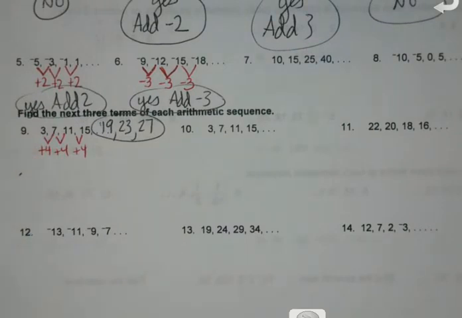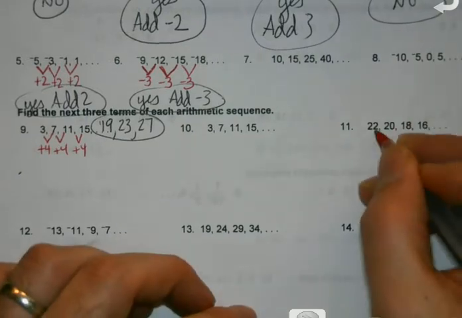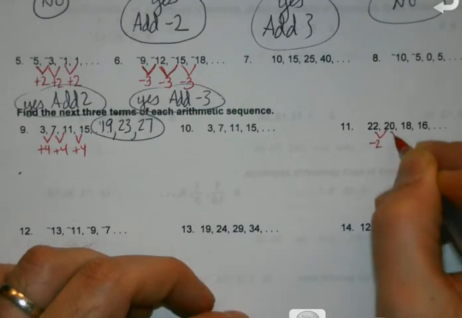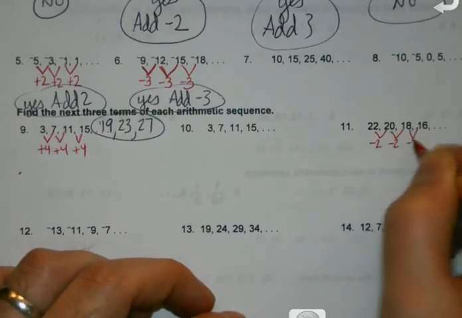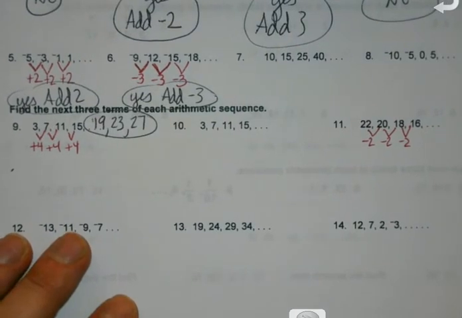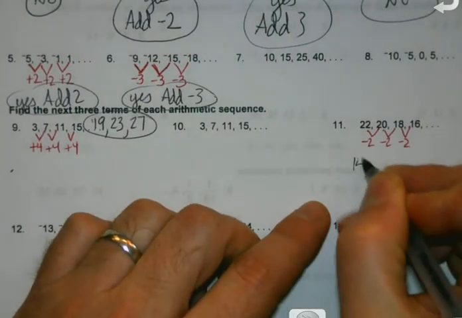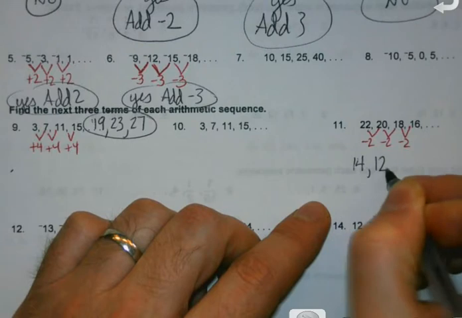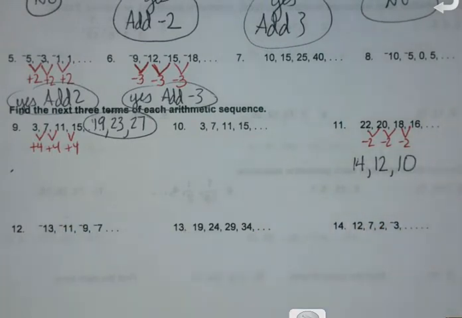So like if I go to 11, what am I doing each time in number 11 to get from one number to the next one? Okay, so I'm adding -2, or you can look at it like you're subtracting 2. So if I do it that way, what are the next 3 numbers in the list going to be? Okay, 14, then another -2, and then another -2. So that's kind of what we're up to here.